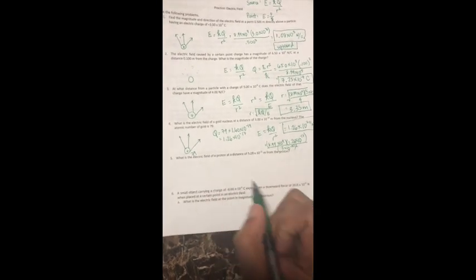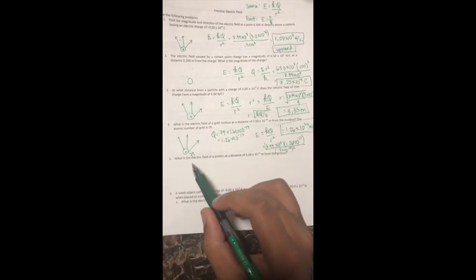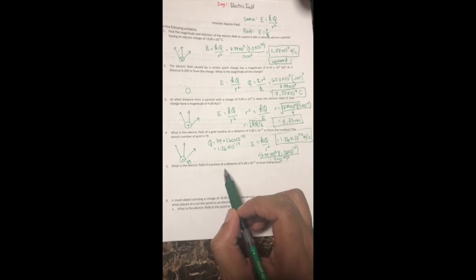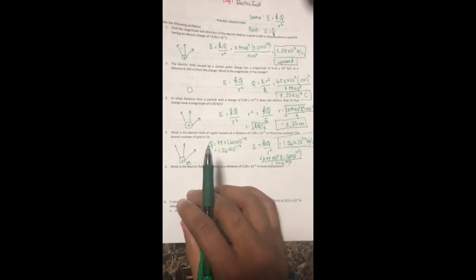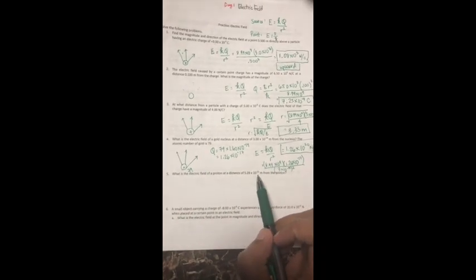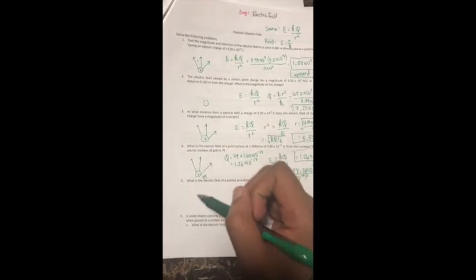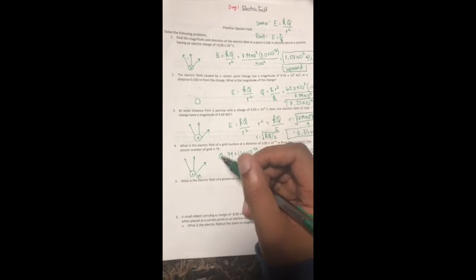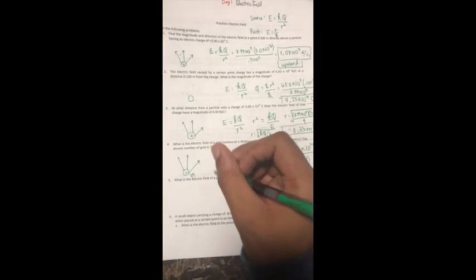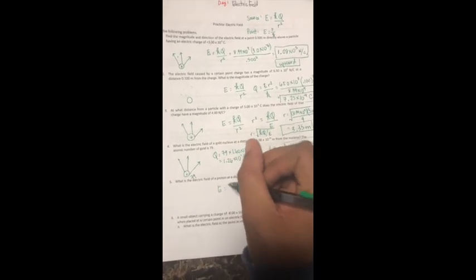Now, number 5. What is the electric field of a proton at a distance of 5.28 times 10 to the negative 11th meters from the proton? So, same scenario, we still have a proton, and we're going to use the same basic equation.